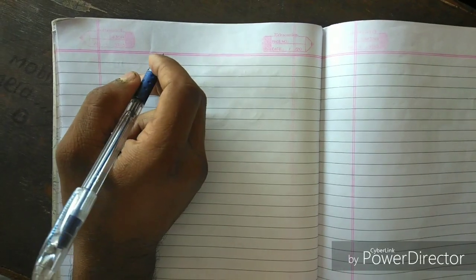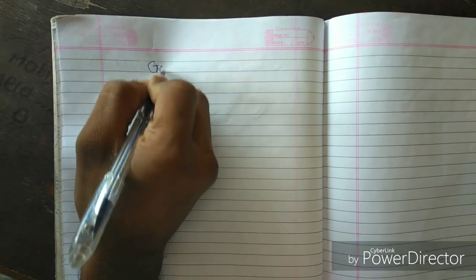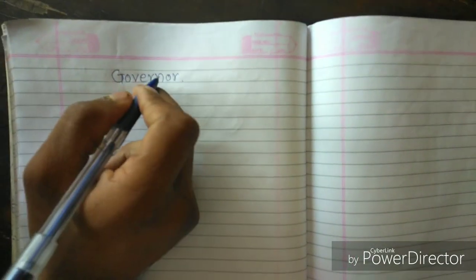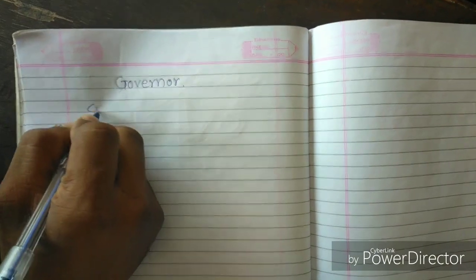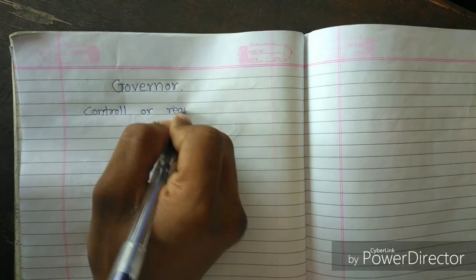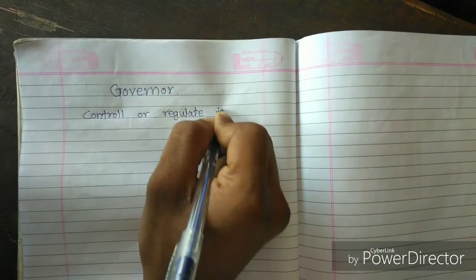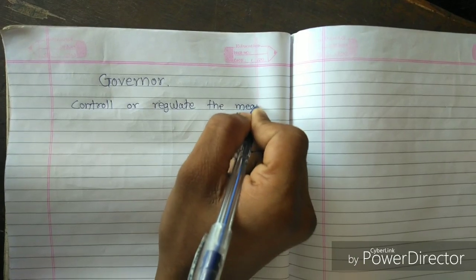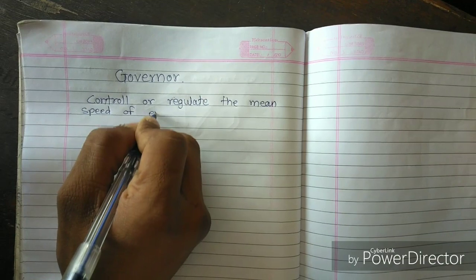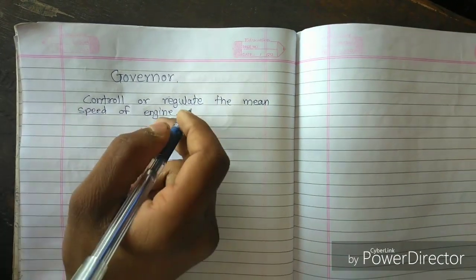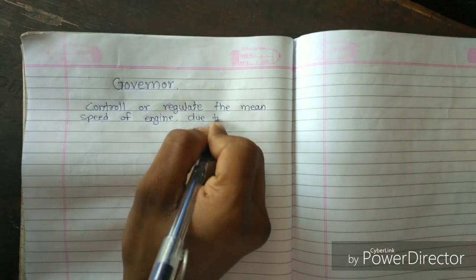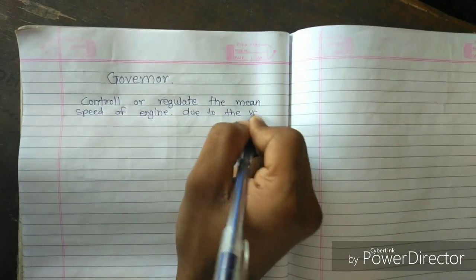Today I am explaining about the governor. So first, what is a governor? Governors are those which are used to control or regulate the mean speed of engine. That is, they are used in regulating and controlling the mean speed of engine due to the varying load.